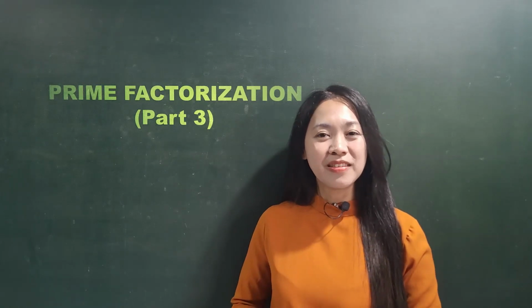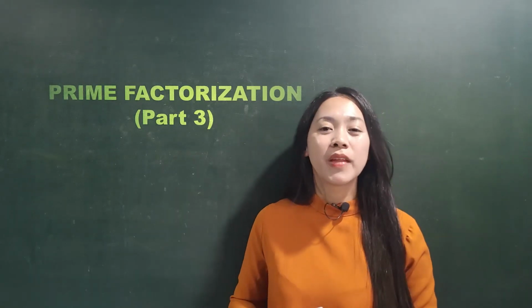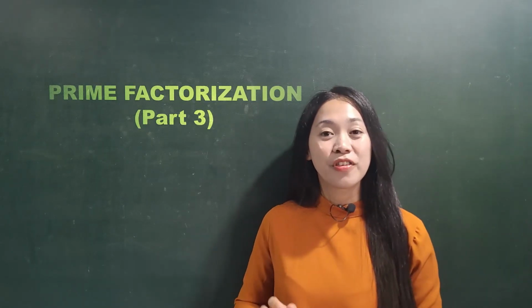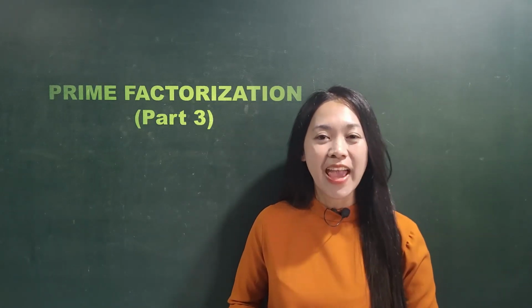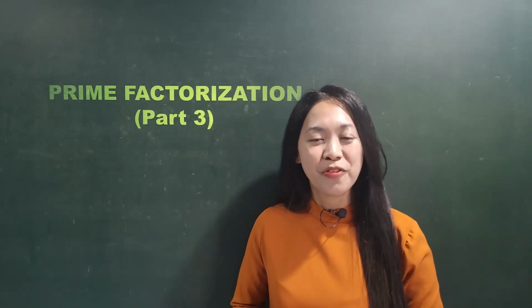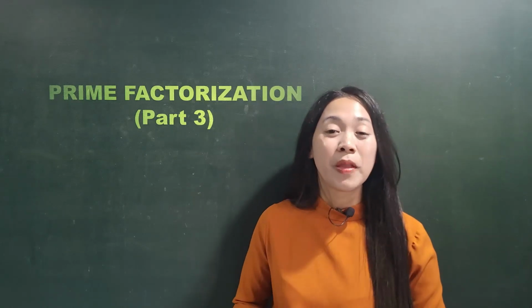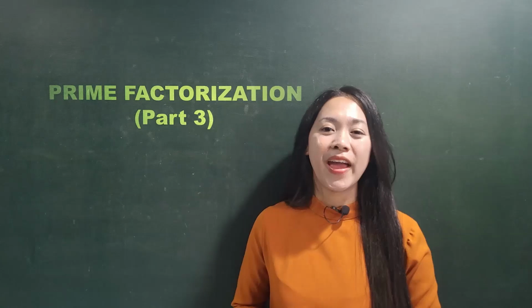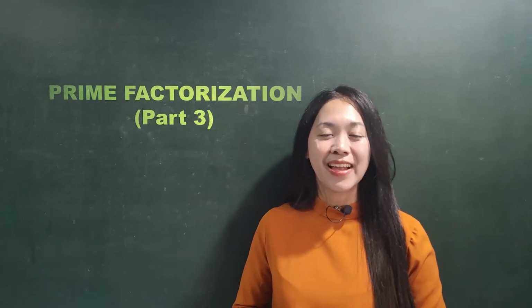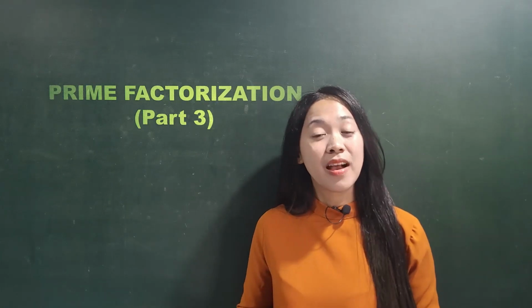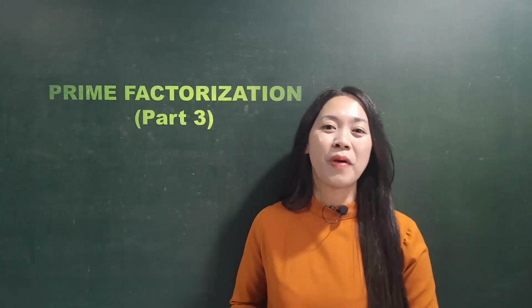This episode is divided into two parts. In the first part, I will discuss the property of greatest common factor or GCF and coprime. We already studied greatest common factor in episode 2, but we need to repeat the property of greatest common factor because this is very important in our lesson this episode. Also, I will discuss this new word, coprime.